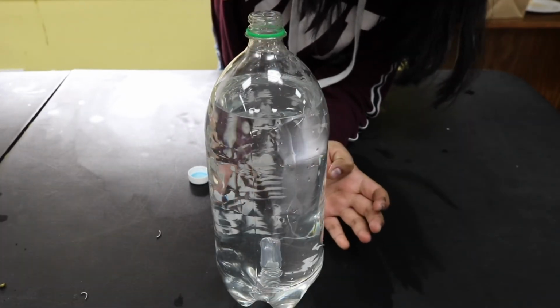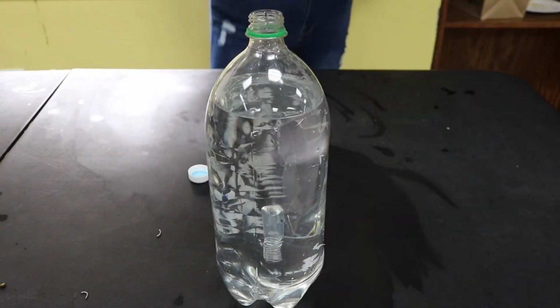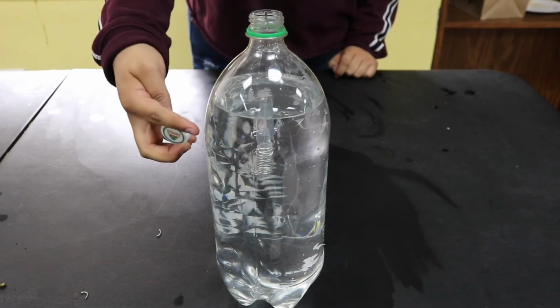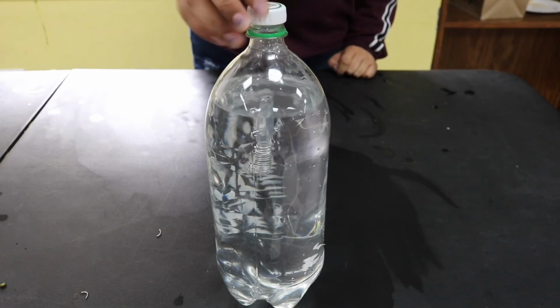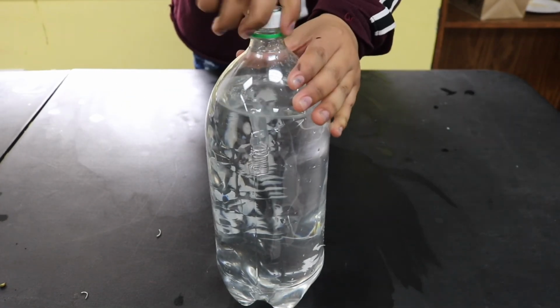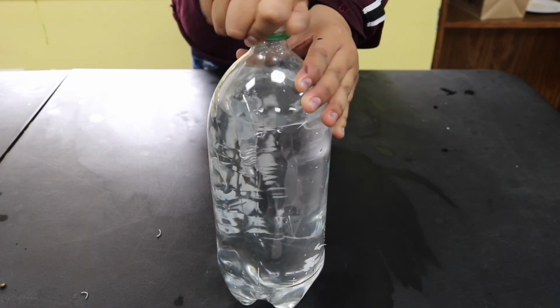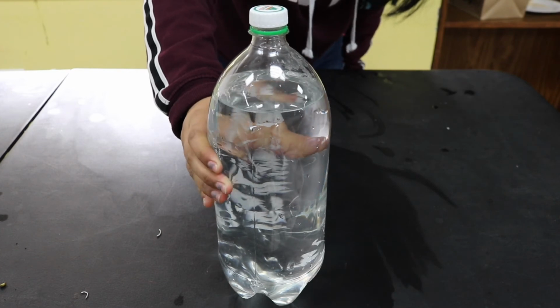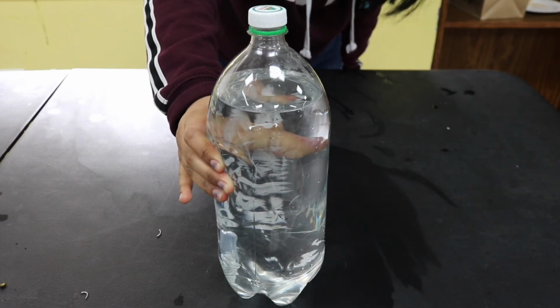When you are done, you will need to place your diver into your 2-liter bottle full of water. Try to fill up as much water as you can, and once your diver is inside, put your cap on. Make sure that it's tightly sealed. At this point, your diver should be floating towards the top. But what happens when you add pressure? Let's take a look.